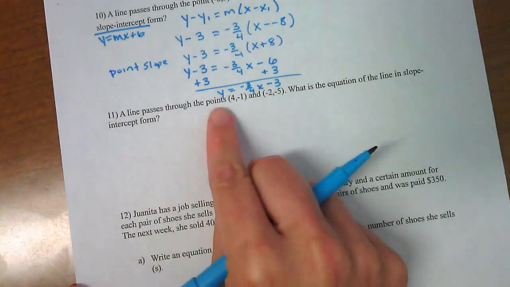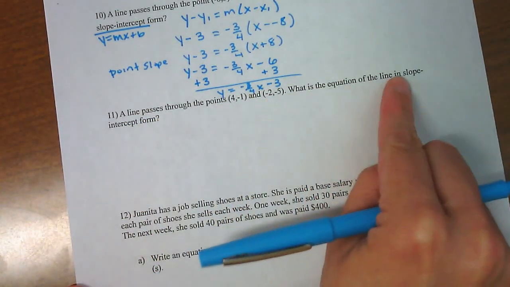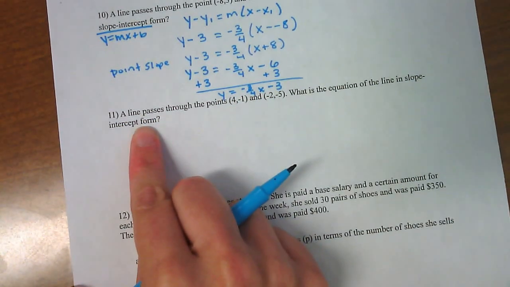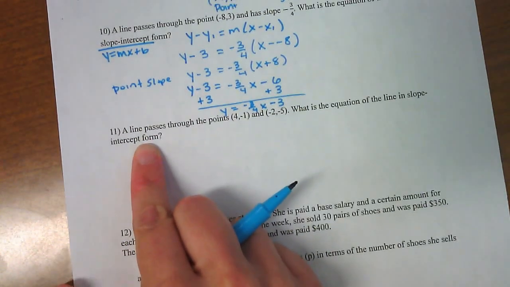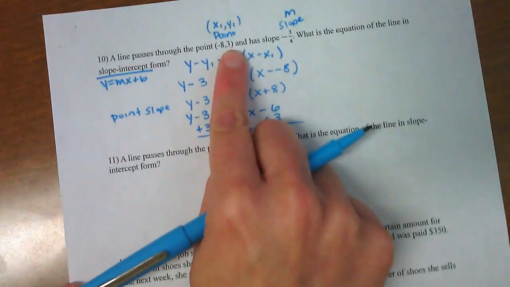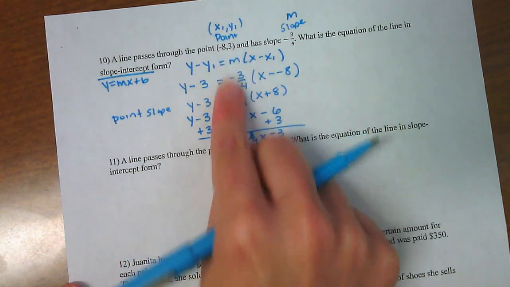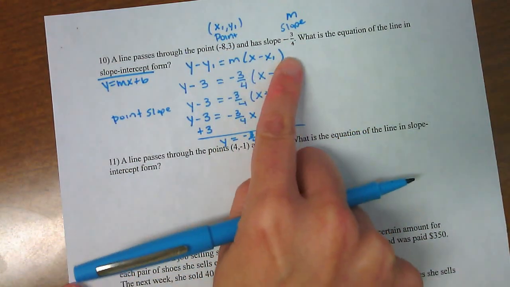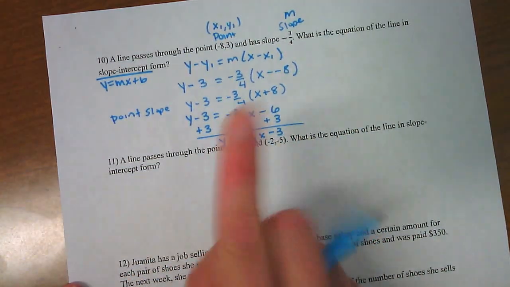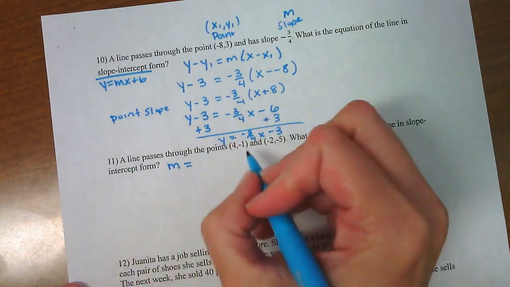Number 11, a line passes through these 2 points. What is the equation of the line in slope-intercept form? So I need some more information. I can't go straight to this because I have 2 points. I don't have my slope. But I do know how to find my slope since I have 2 points.